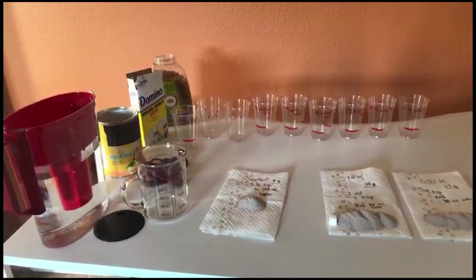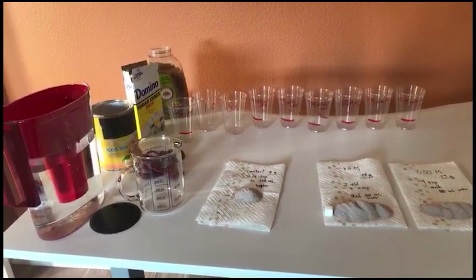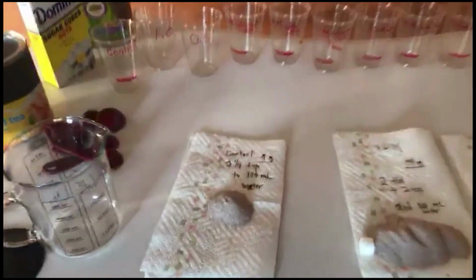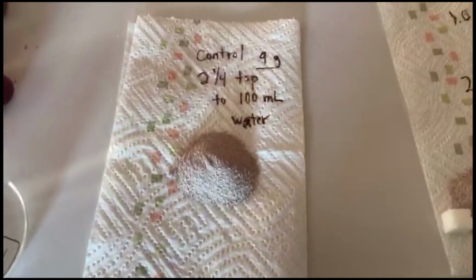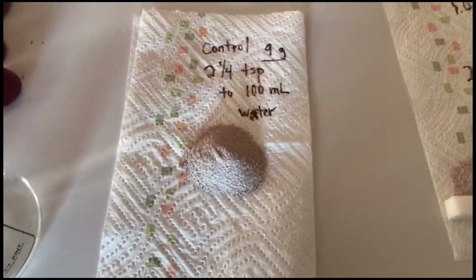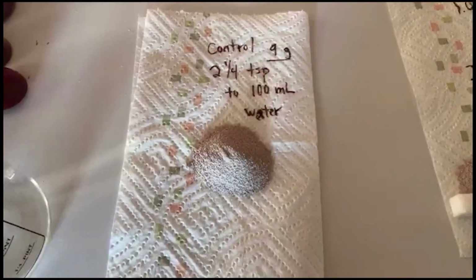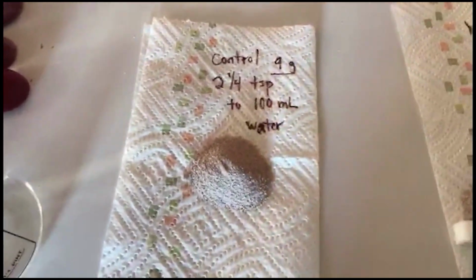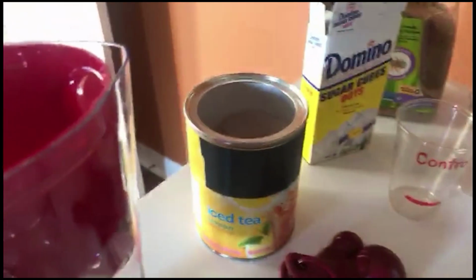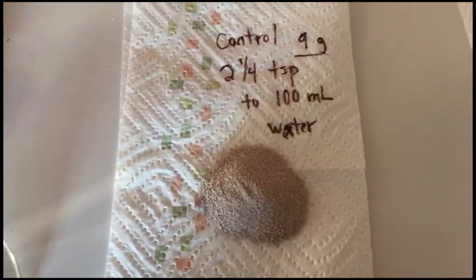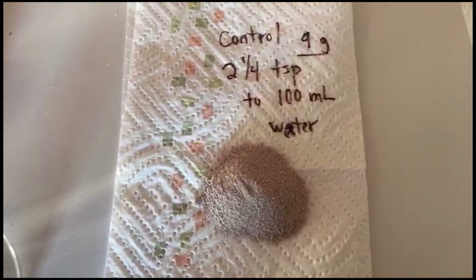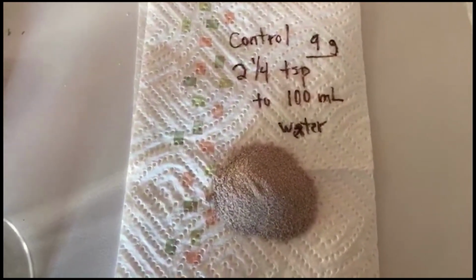So I think we have everything just about set up for our lab. I'm going to zoom in on a few things that we have here. So first of all, we're going to mix up the control, which is going to be exactly the way the drink mix package tells us that we need to mix it up. So right there on the drink mix package, it tells us that we're going to put about 2 1/4 teaspoons to 100 ml of water of the powder, and that's going to be about 9 grams.